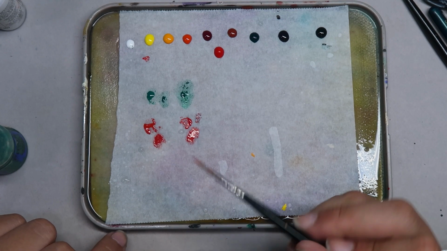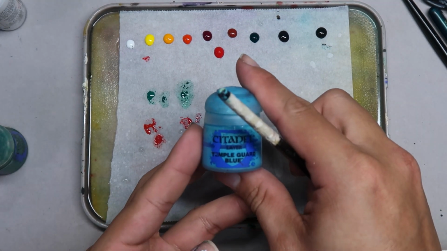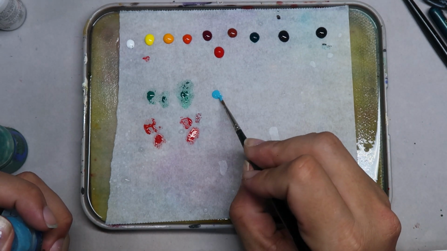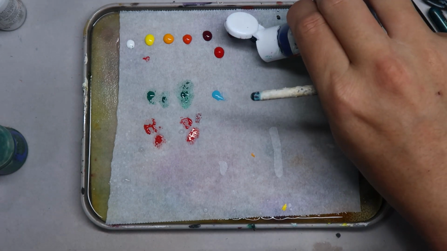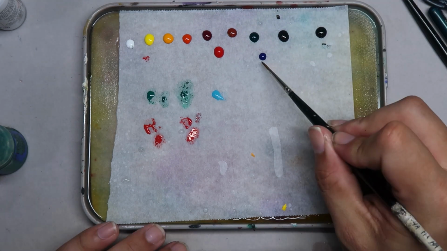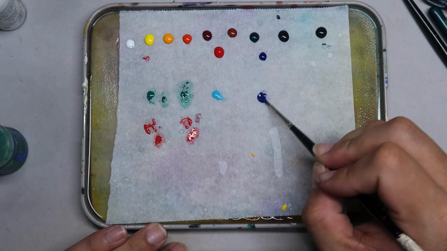Okay, so I would say that this is pretty close if you ask me. Up next, we are going to try to mix Temple Guard Blue. This is pretty interesting because this is very different from the base color, and you will see me trying to move towards this as closely as possible.